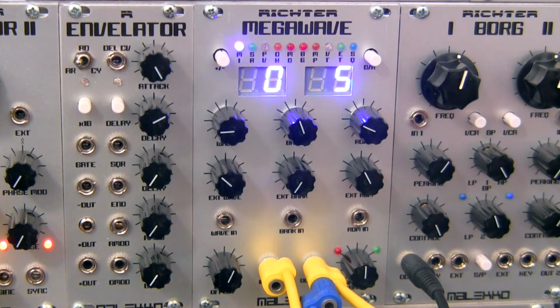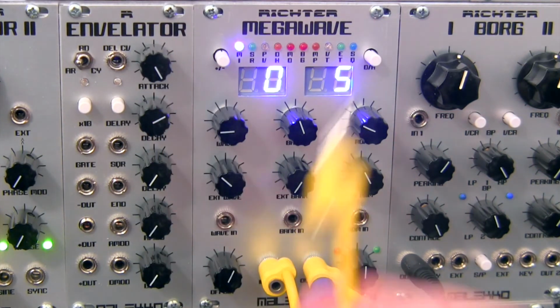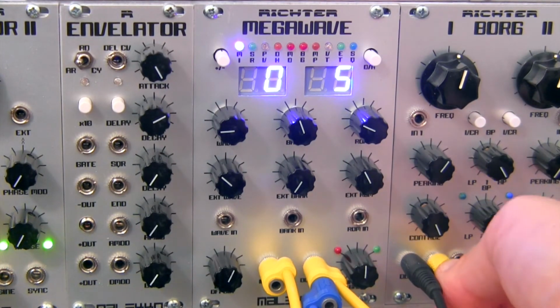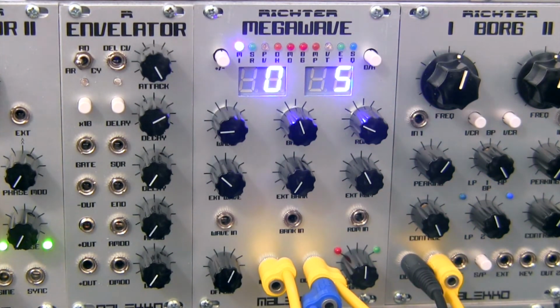And now I'm going to take my second signal right here, and I'm going to patch it over into the input that should be giving us some modulation.